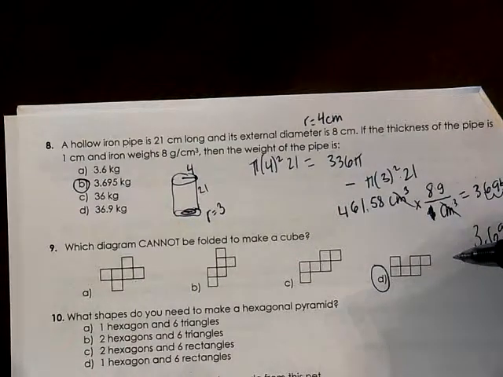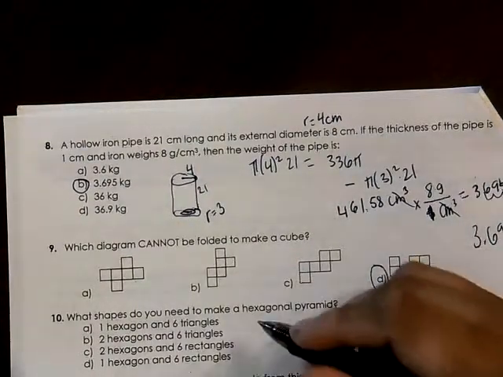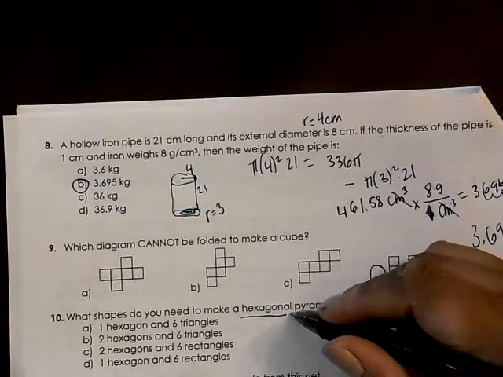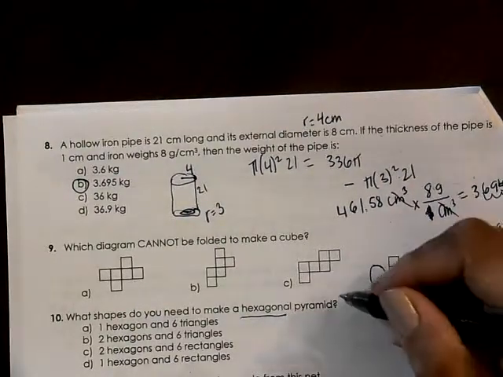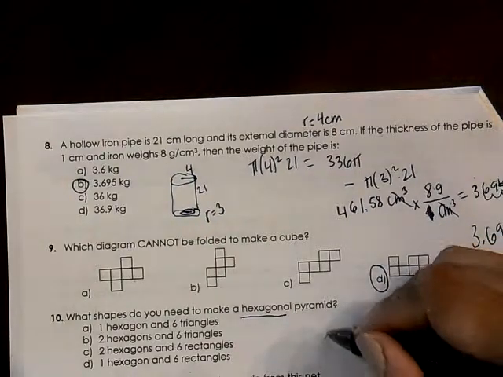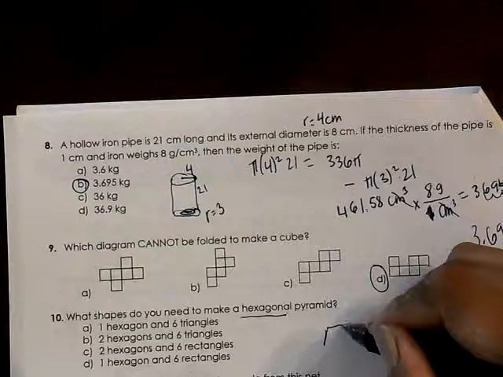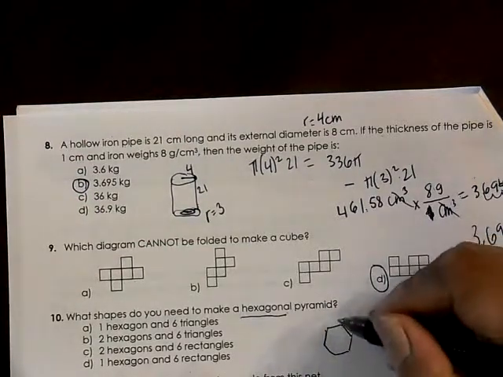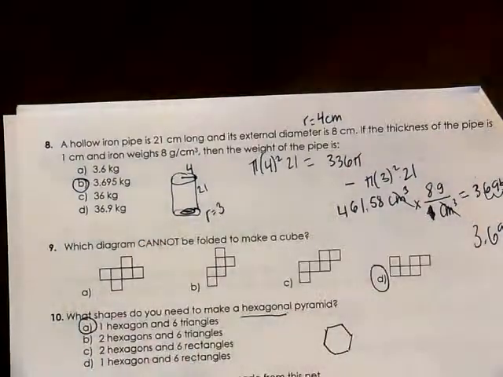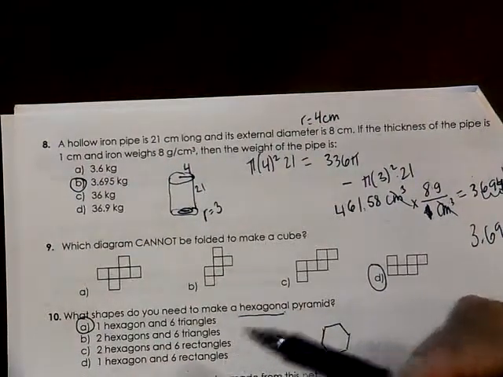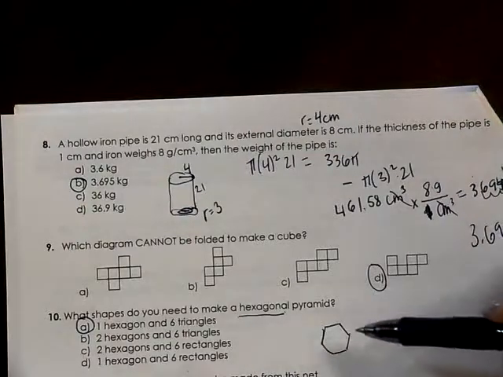Number 10, what shapes do you need to make a hexagonal pyramid? That means the base is a hexagon, which means I need 1 hexagon. Then think about how many triangles you'd need. Each of the sides of the hexagon would have 1 triangle. So here's my hexagon. That means I need 6 triangles along with the 1 hexagon. So that's letter choice A. Not rectangles, that's what D was. Doesn't have any rectangles in a pyramid.